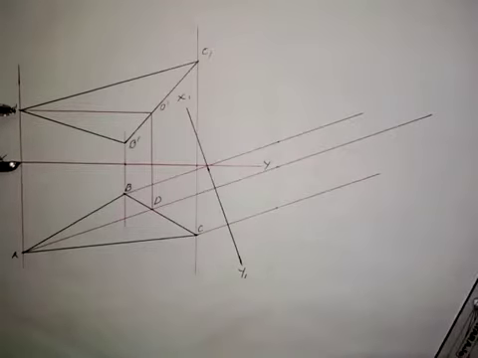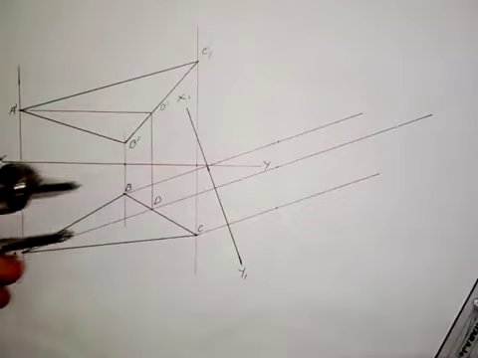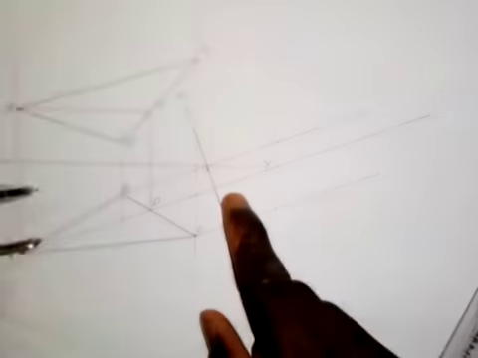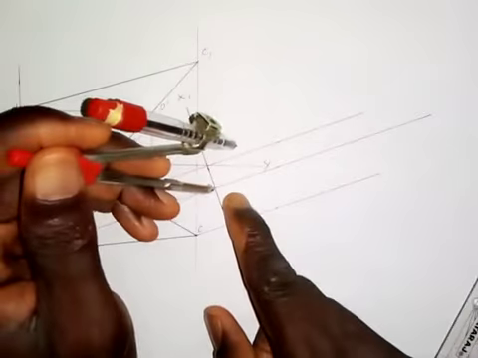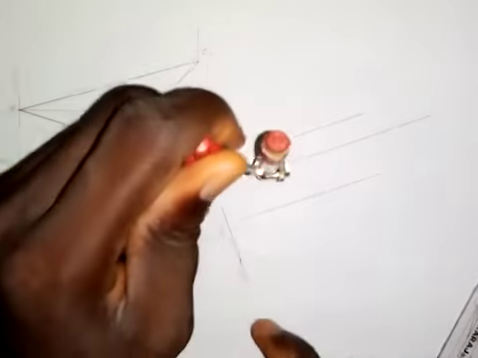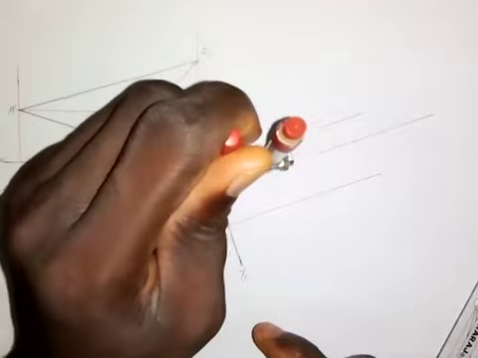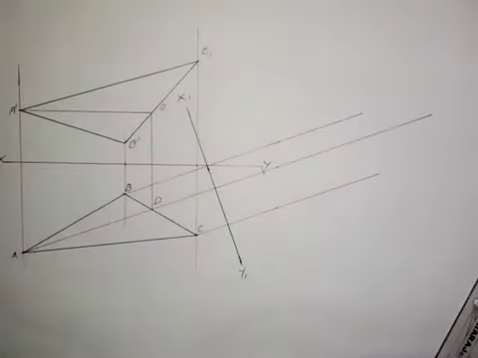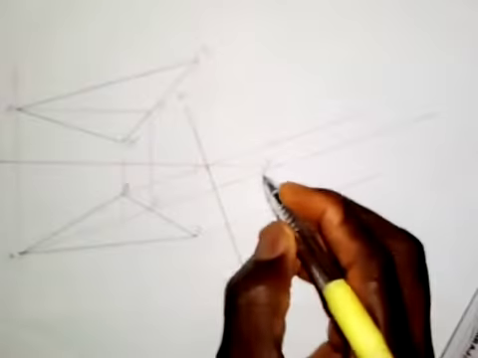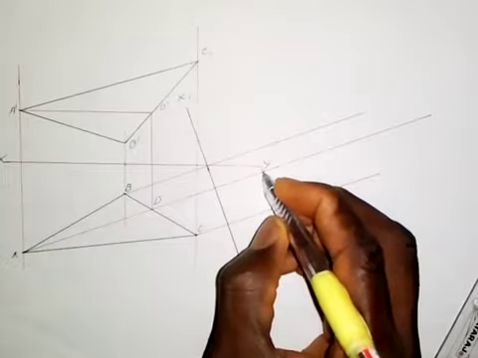So I'll just take this distance like this from here to here. Okay, then I will take it and follow this line A. So I will put it at this point and I will make an arc on this line that contains A. So make an arc here. So this is the point.